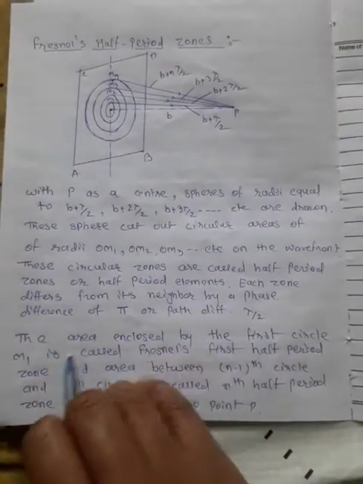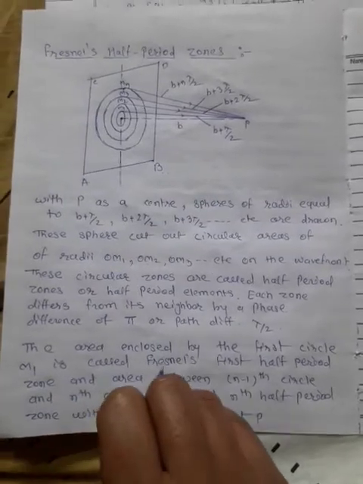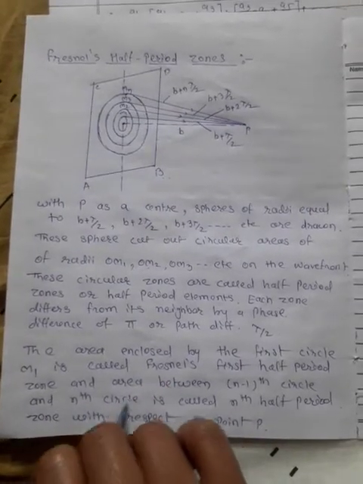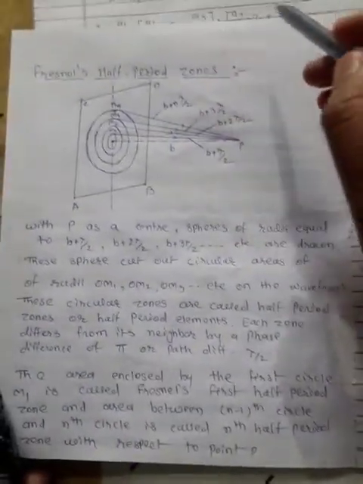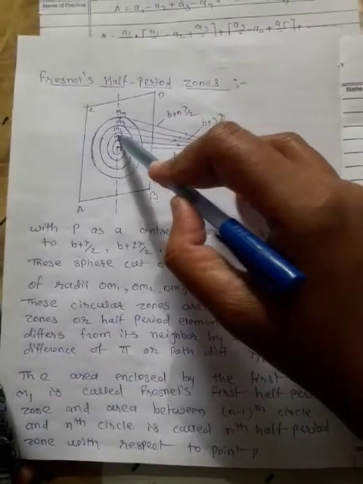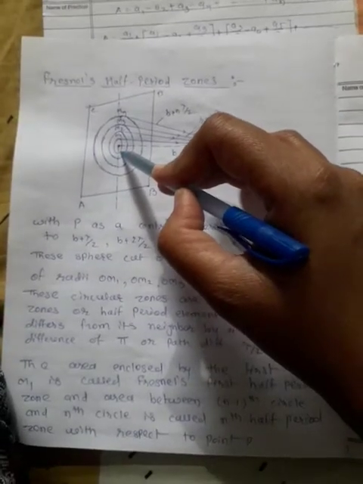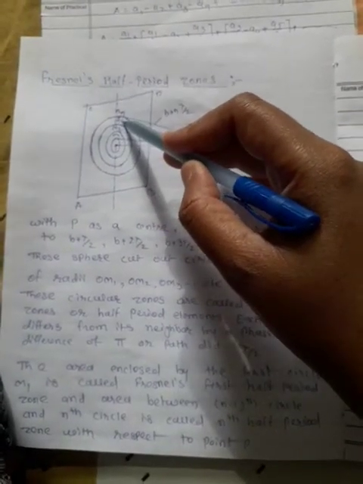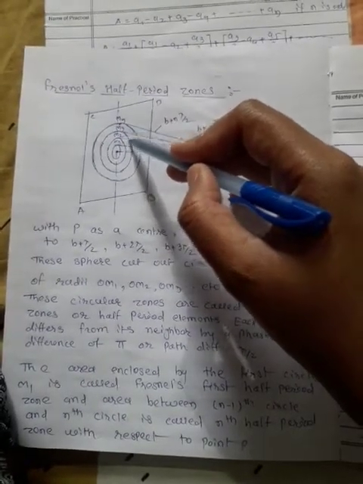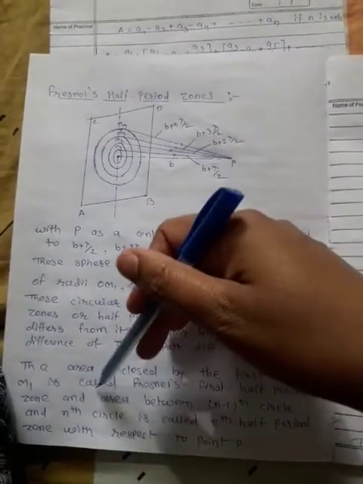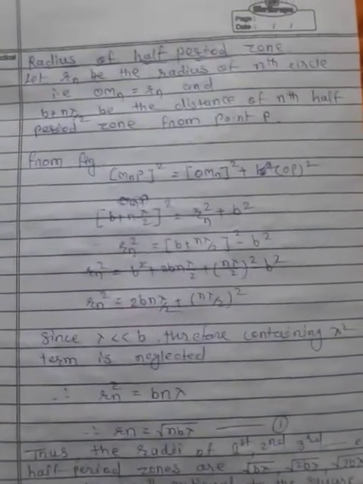The area enclosed by the first circle M1 is called the Fresnel first half period zone, and the area between the (n minus 1)th circle and the nth circle is called the nth half period zone. Here the area enclosed by the first circle is called the first half period zone, and the area enclosed by the nth circle and the (n minus 1)th circle, meaning its previous circle, is called the nth half period zone with respect to the point P. Then we find the radius of this half period zone.